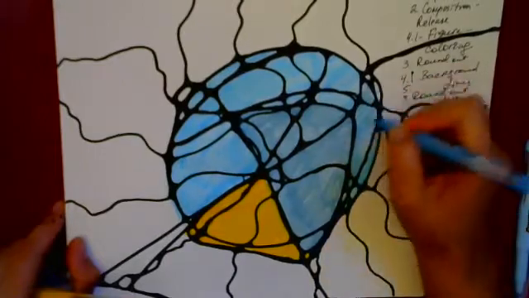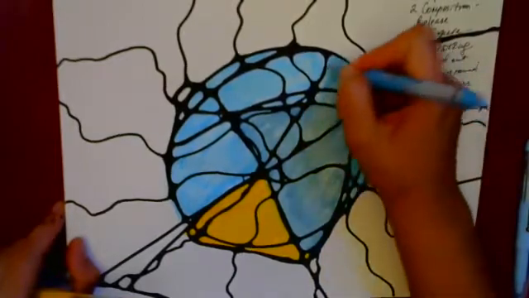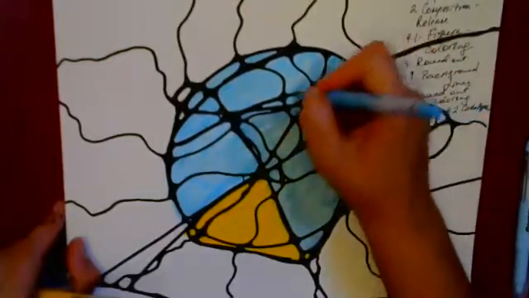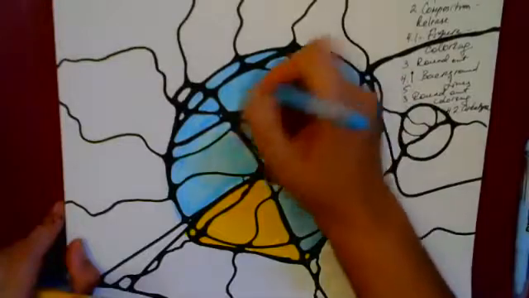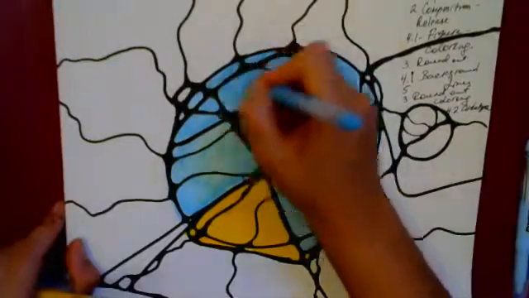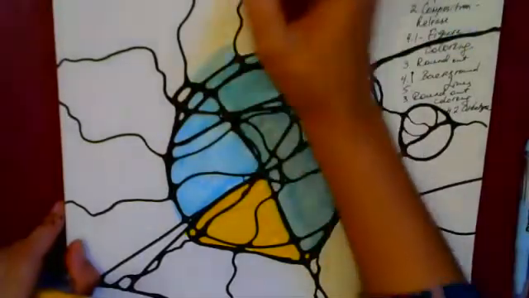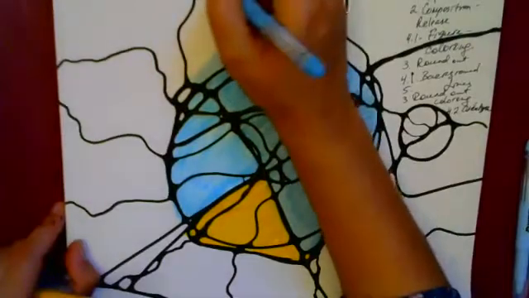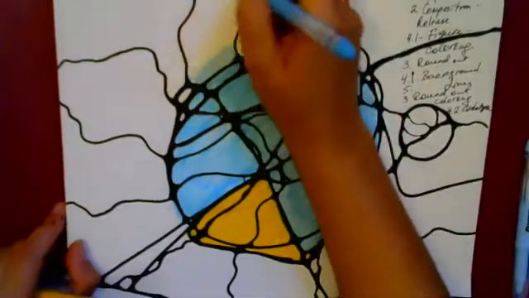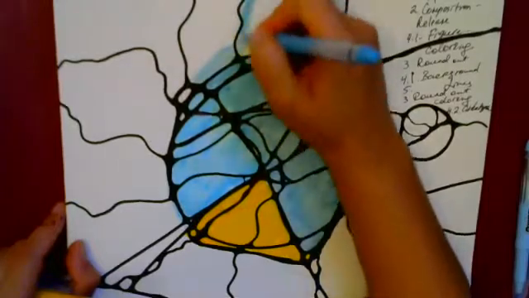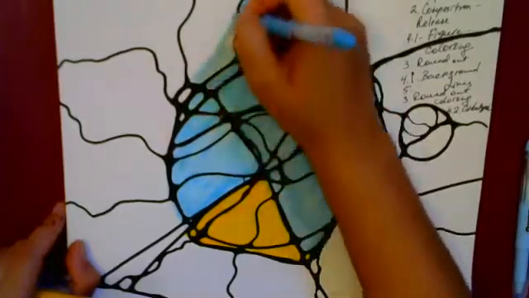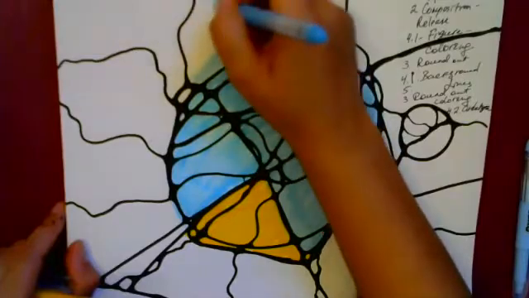And like I said, I'm going to bring out some blue shapes, blue color in here too. So then you like this. Yeah.